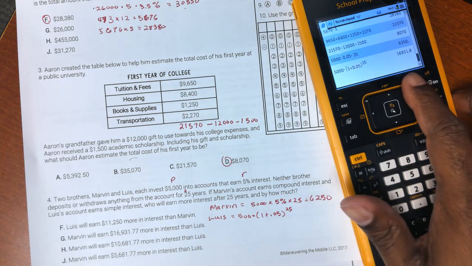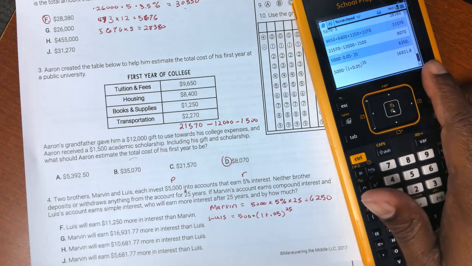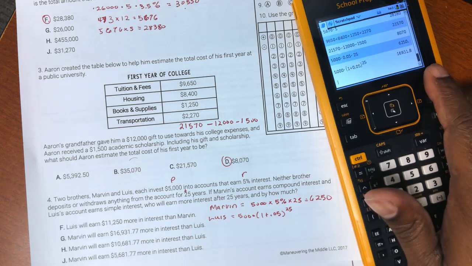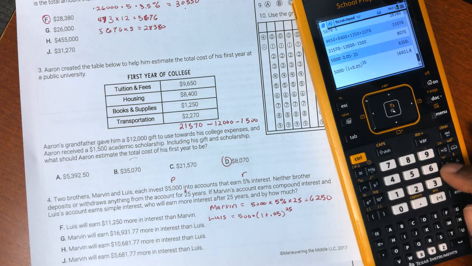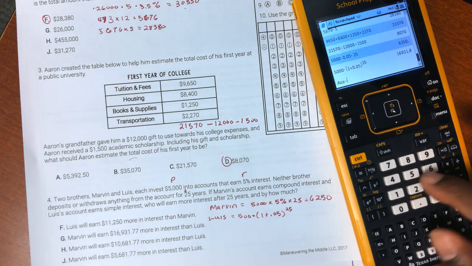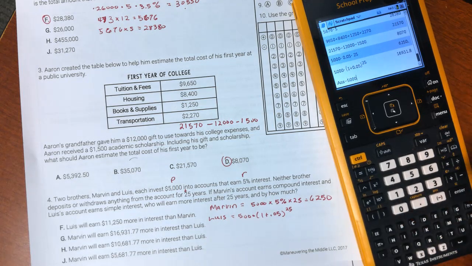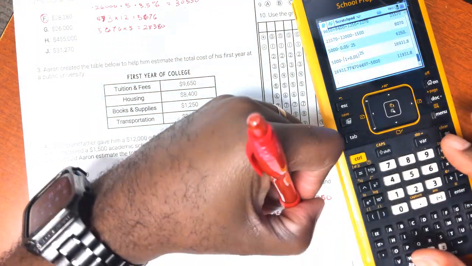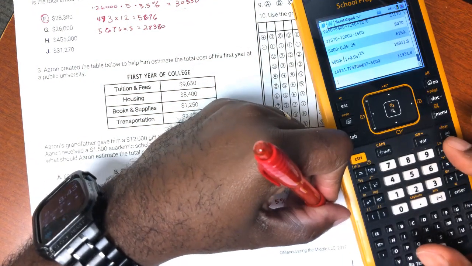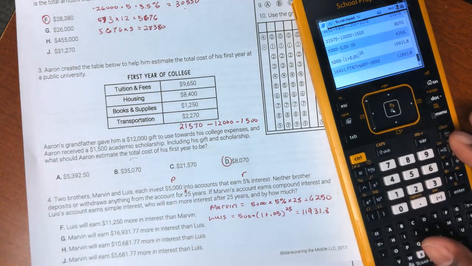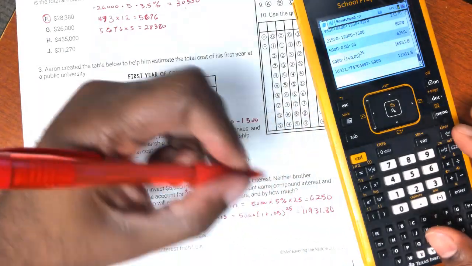Our total is 16,931. Remember, we have to subtract that from the principal, which is 5,000. So minus 5,000, and that means he earned $11,931 and 80 cents in interest.